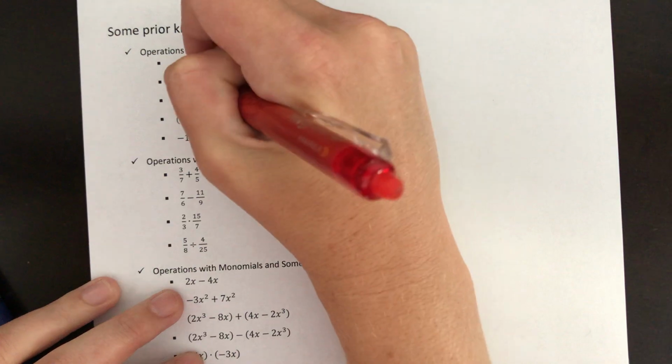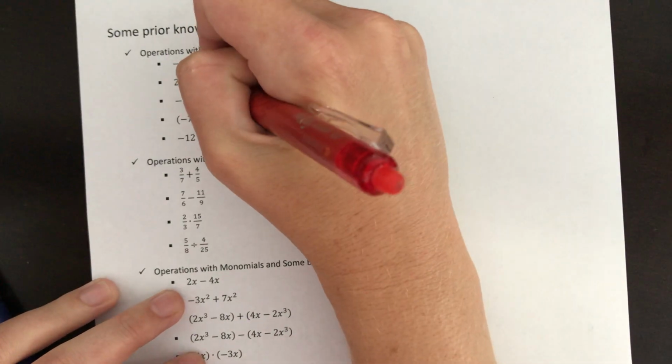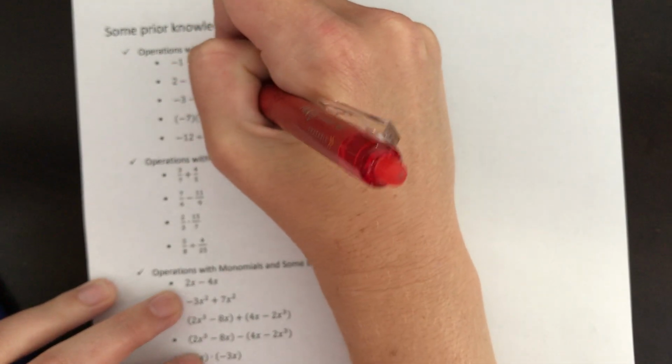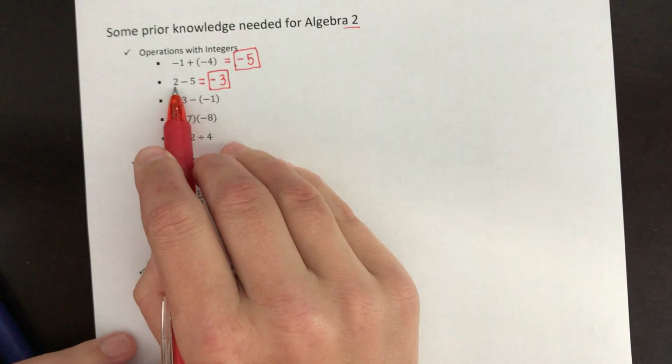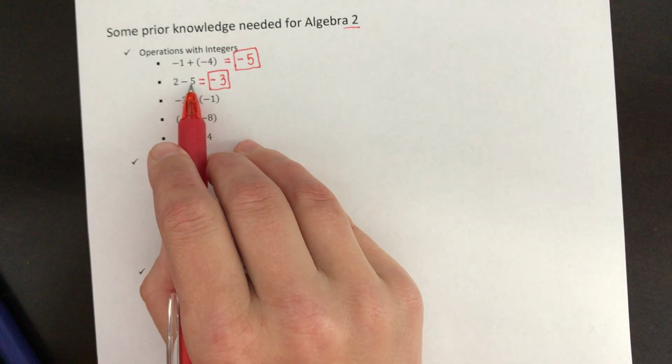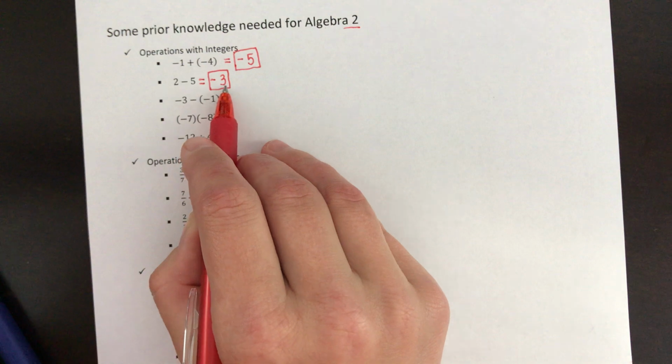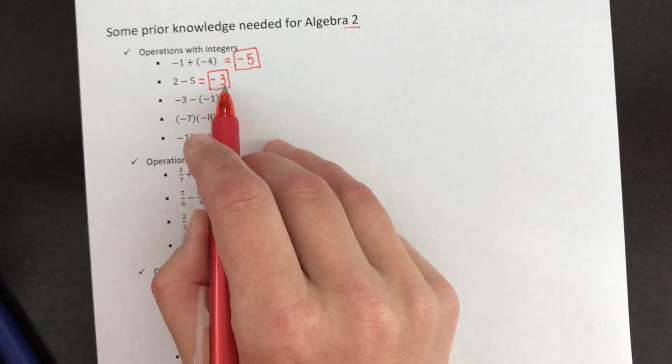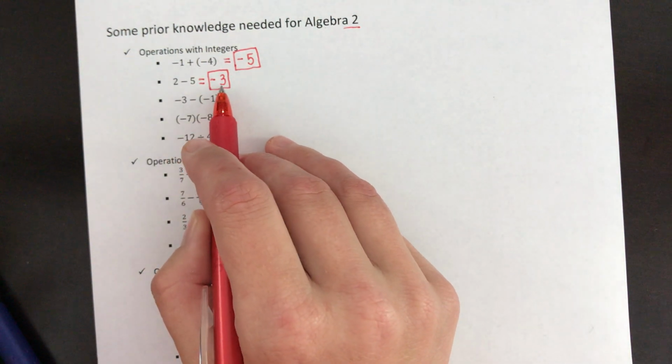Okay, and then 2 minus 5. Again, if you don't easily see that that's -3, think about money in a bank account. Think you have $2 in your account and you take 5 away. You spend $5, then you're going to have an overdraft fee, right? And you're going to be $3 in debt.